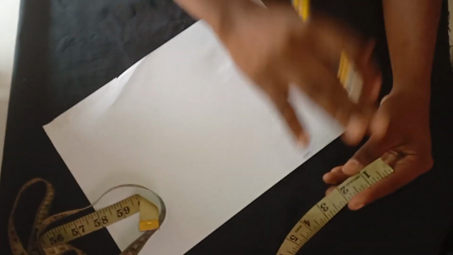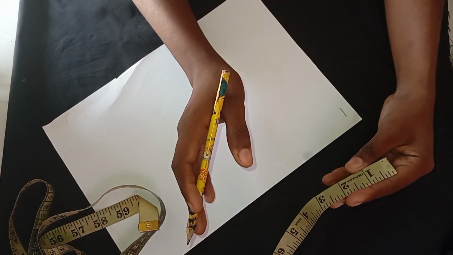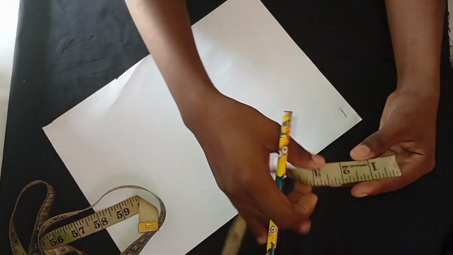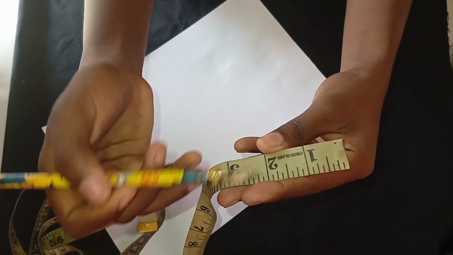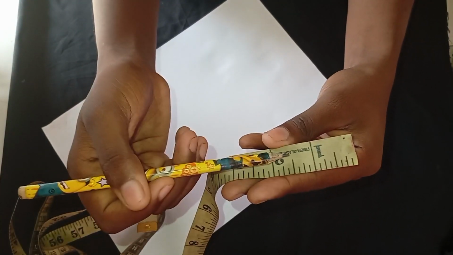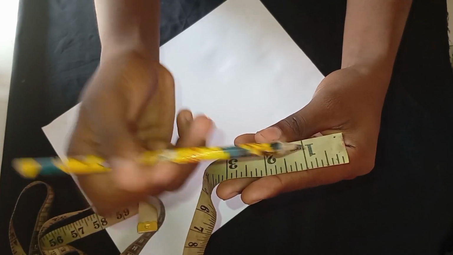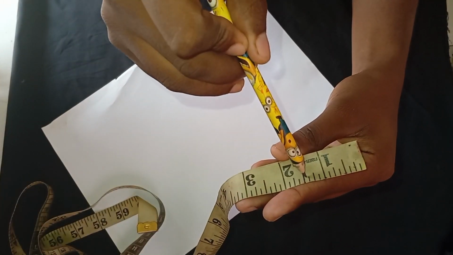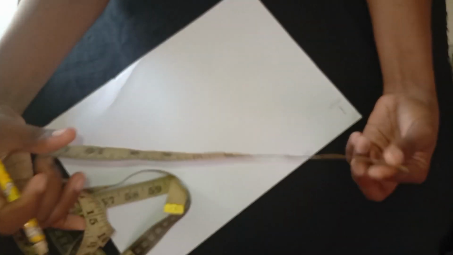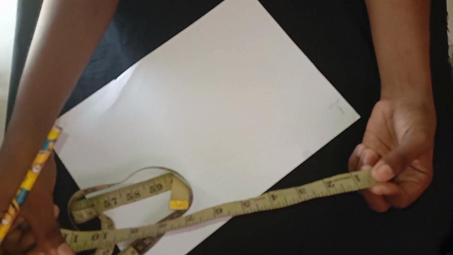So we have three different lines in this tape rule. This is the longest, then second to the longest, and this is like half of the longest. This is half of this as well, then the smallest. So we're going to be reading the tape rule in decimal first.